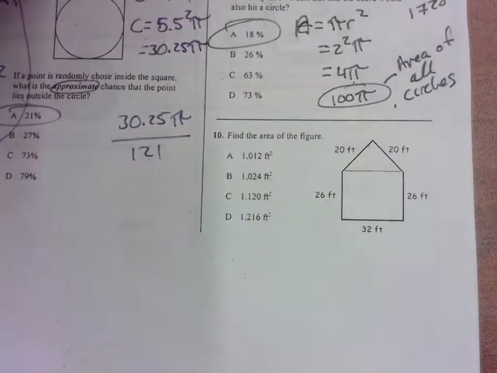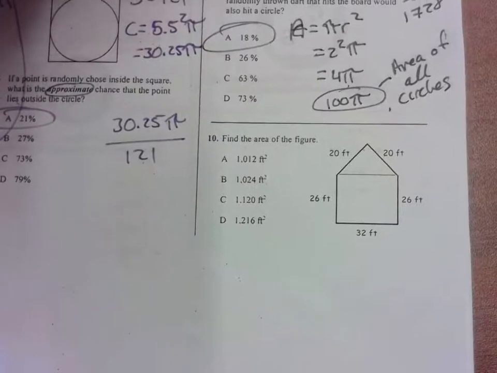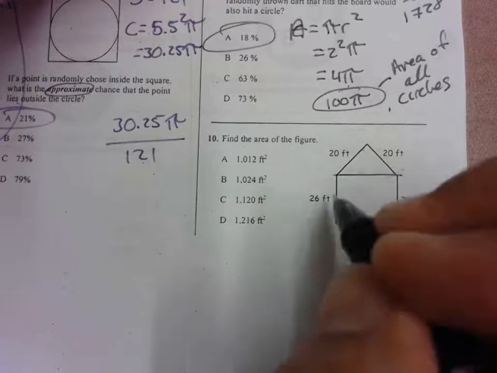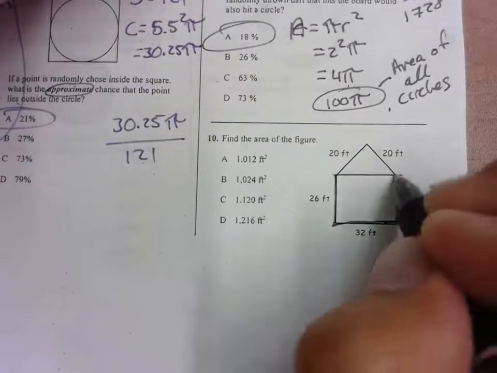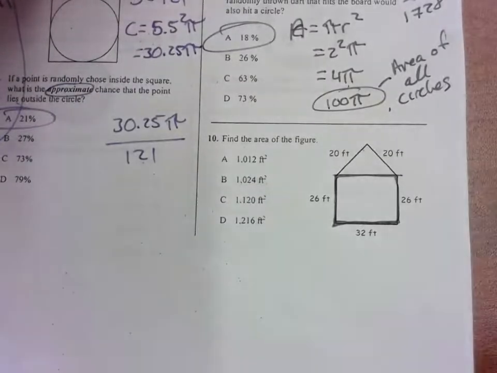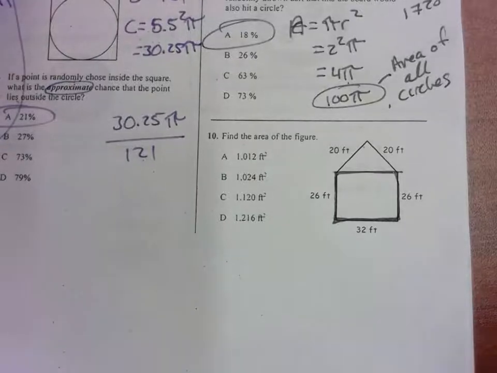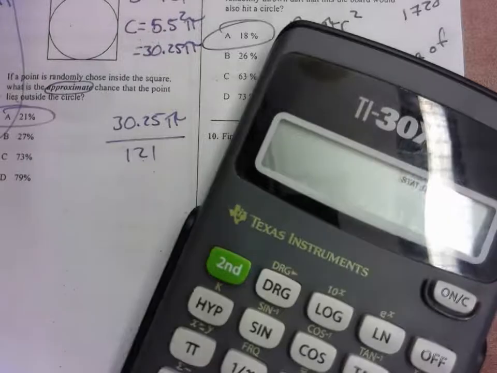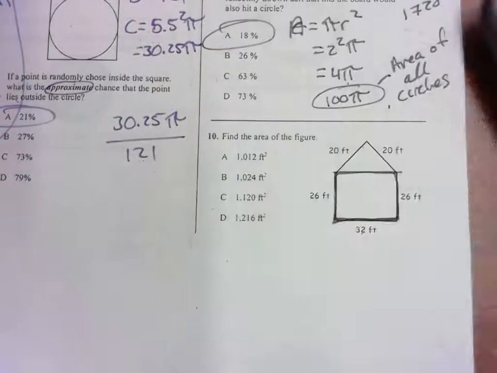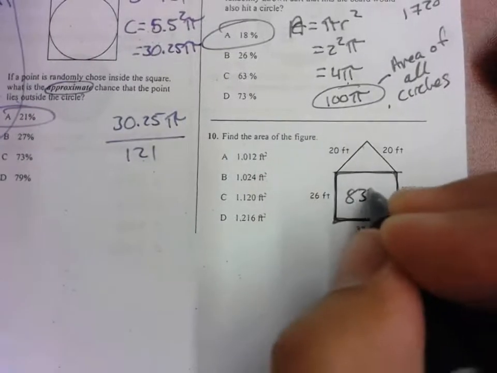All right, find the area of the figure. For this shape, oh no, they have to find the perpendicular height. Cut it into two shapes.